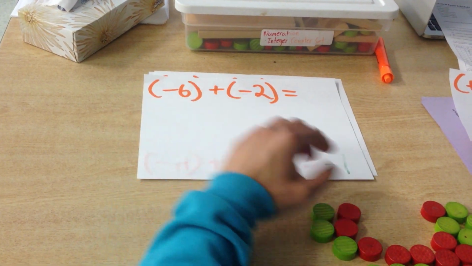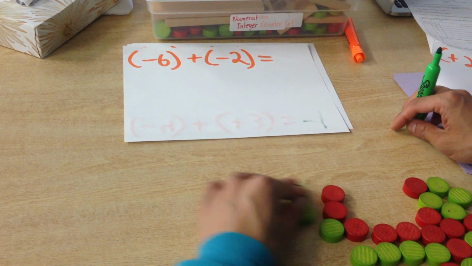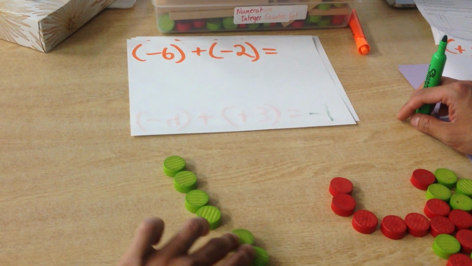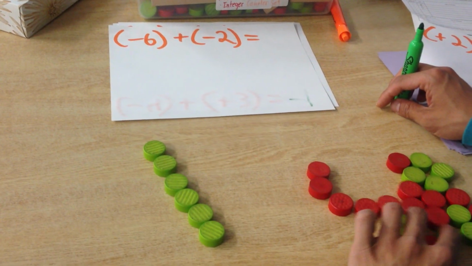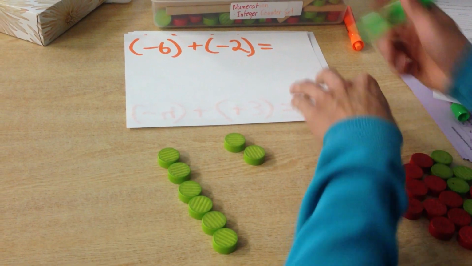In negative 6 plus negative 2, another addition problem, we have 6 negatives adding on to 2 more negatives, and as a result, we have 8 negatives in total.